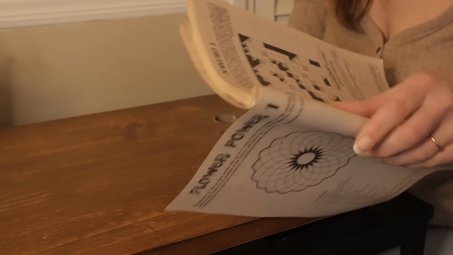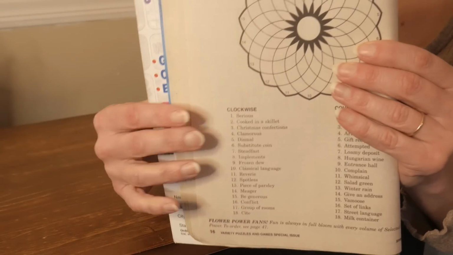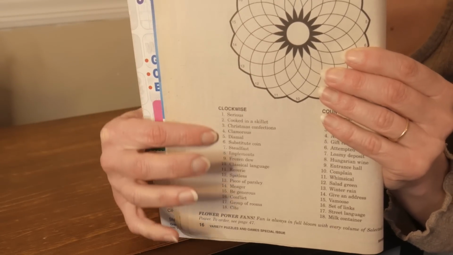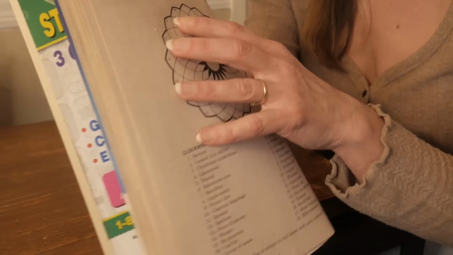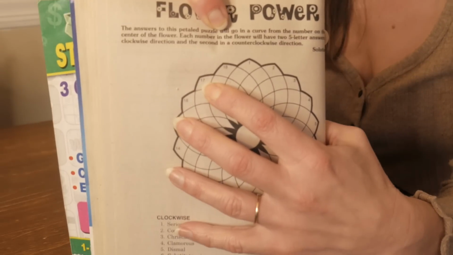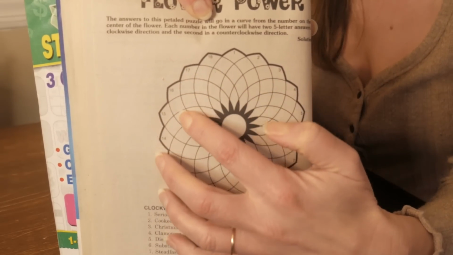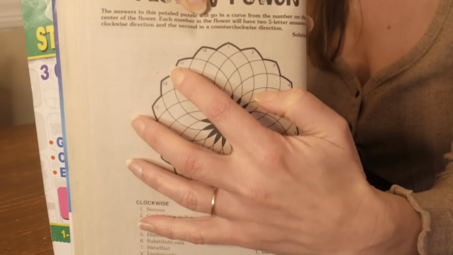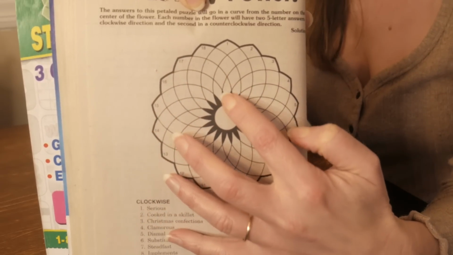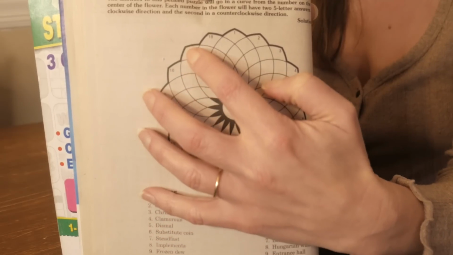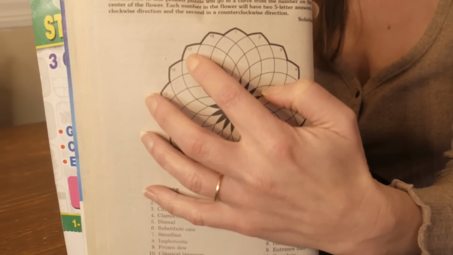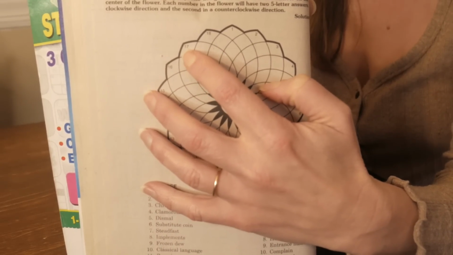So it tells you down here what your clues are. And then you can see number 17 here. One answer will go this way and one answer will come down this way. Okay, so they will share this space right here.